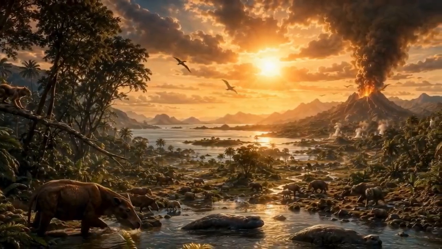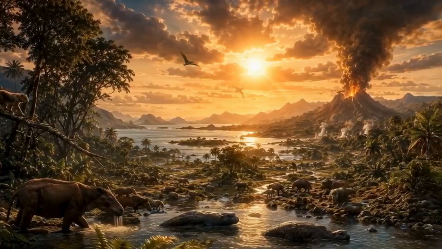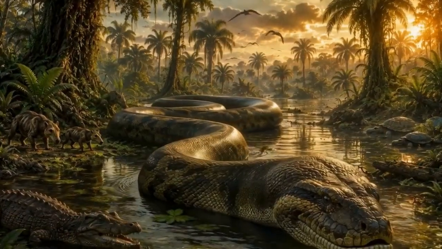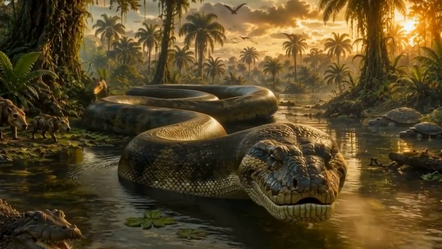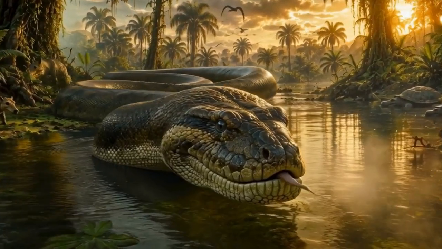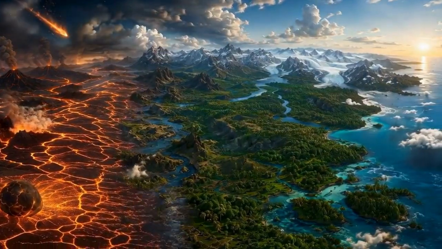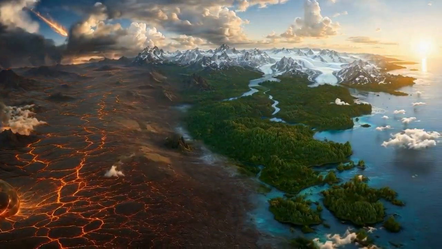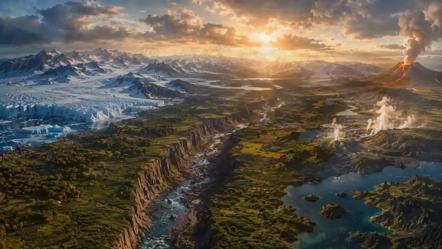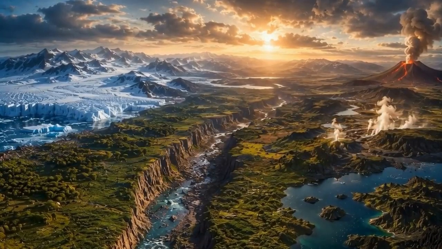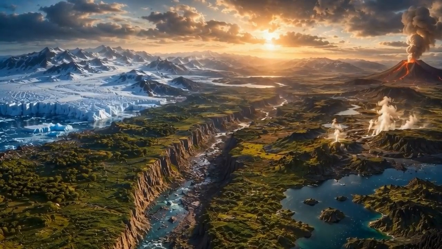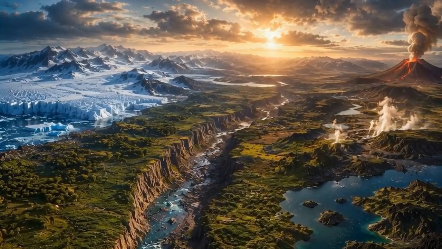Around 56 million years ago, Earth became much warmer. During this time, extraordinary creatures such as Titanoboa, a giant snake over 13 meters long, roamed the Earth. Over millions of years, continents drifted, mountains rose, and Earth gradually took on its modern appearance. The Great Rift Valley formed in Africa, Antarctica became covered in ice, and Iceland rose through volcanic activity.